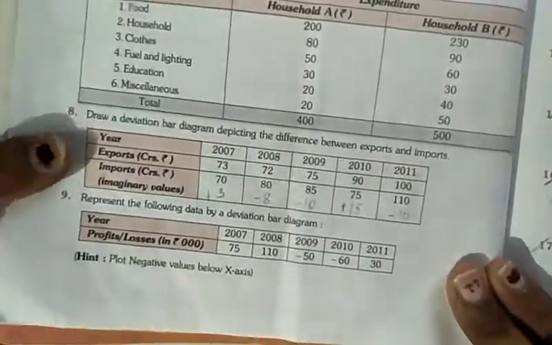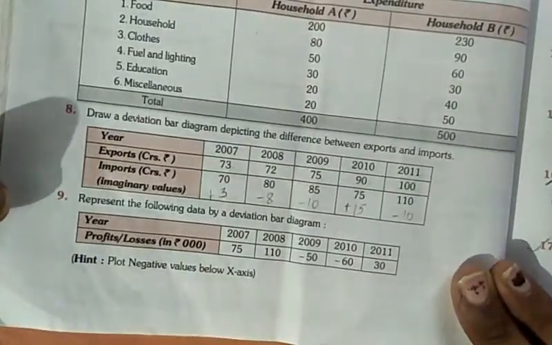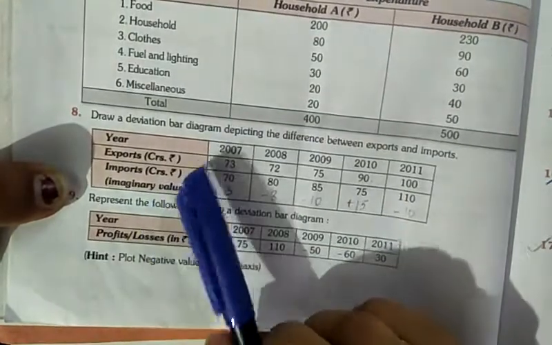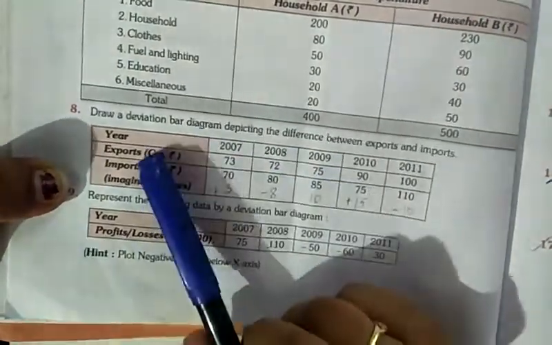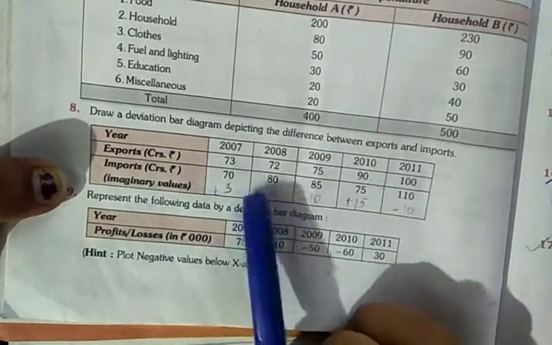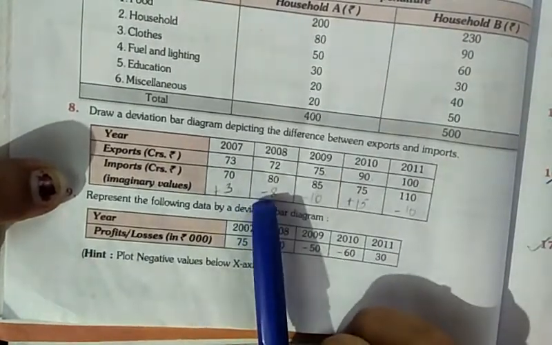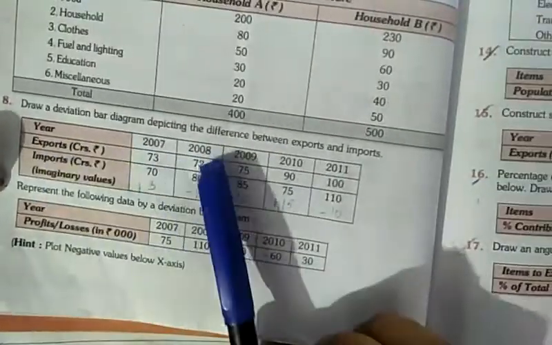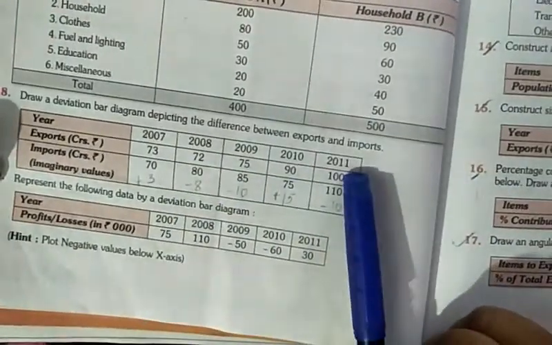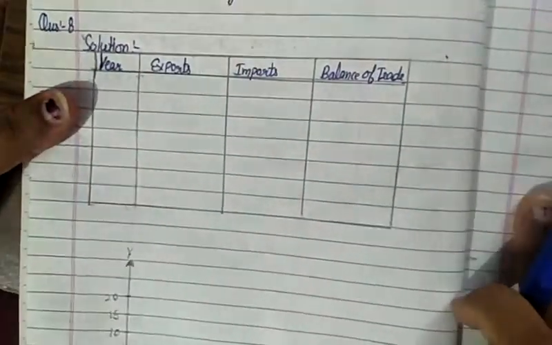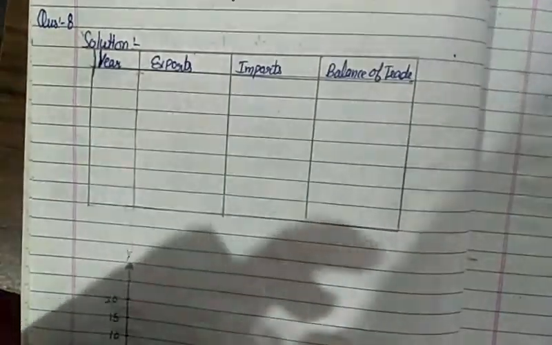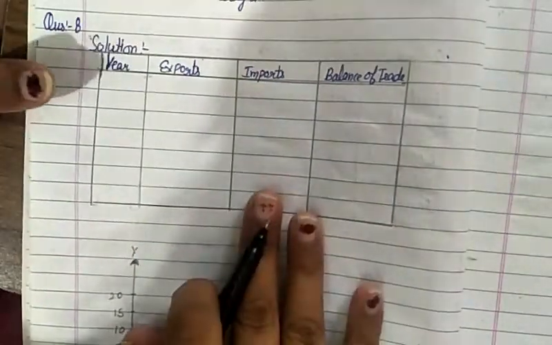In your book, students, in your numerical questions, on page number 122, question number 8 is related to the deviation bar diagram. Export and import are given. So first of all we calculate the balance of trade, here from 2007 to 2011. First of all you have to prepare the table of that.